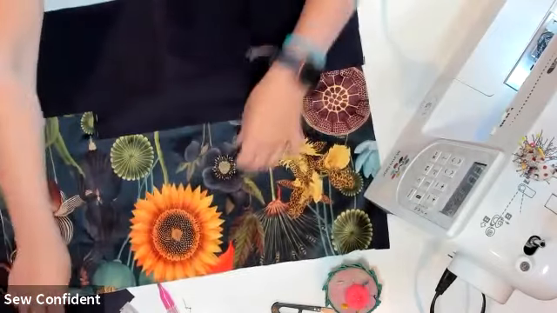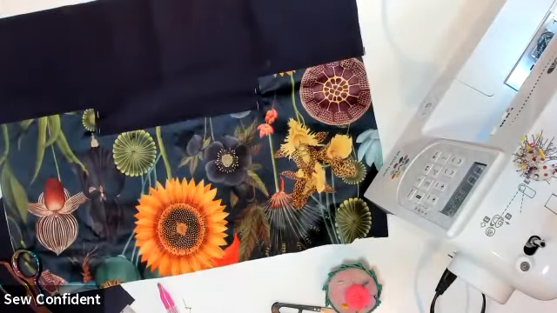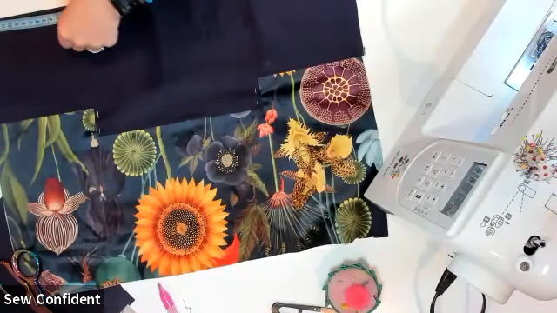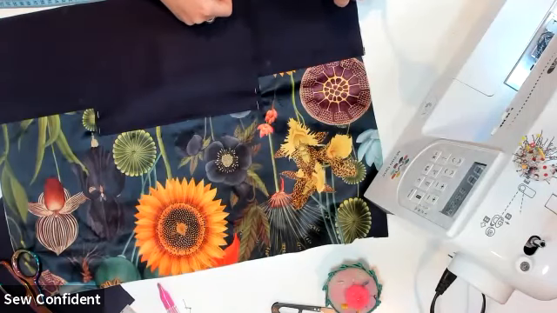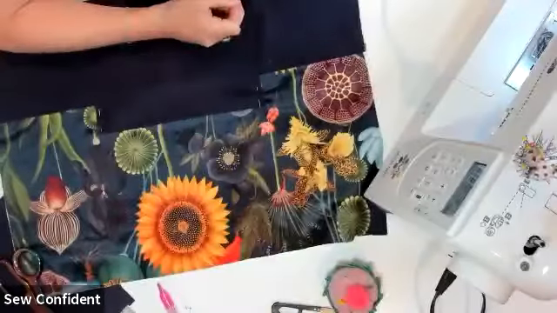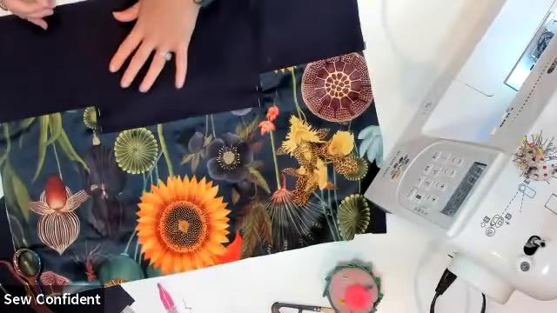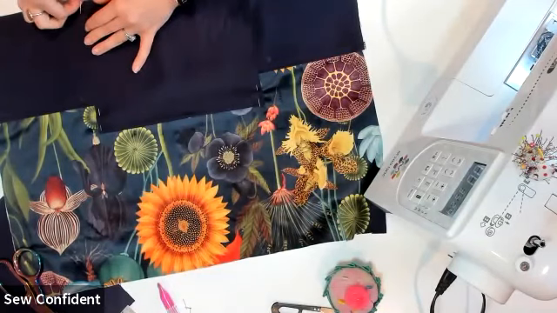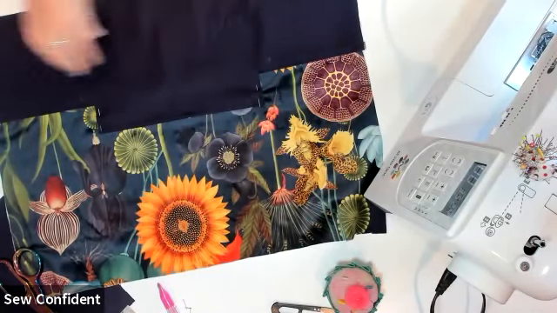I'm just going to measure and make sure that this is definitely centered all right. Oh, it looks really nice. I'm just going to pin my other one while I'm here.